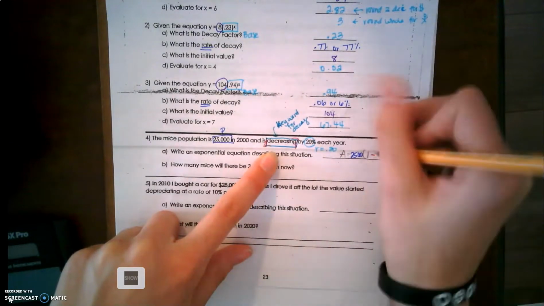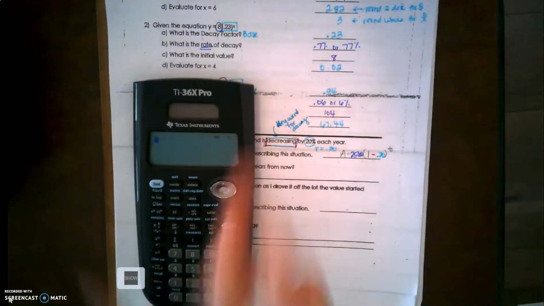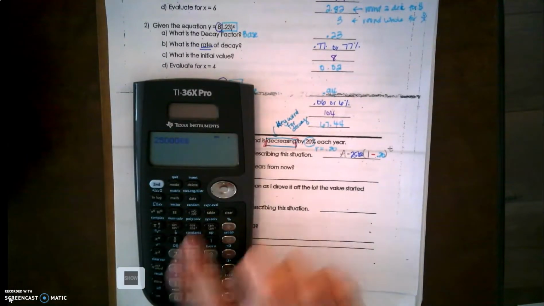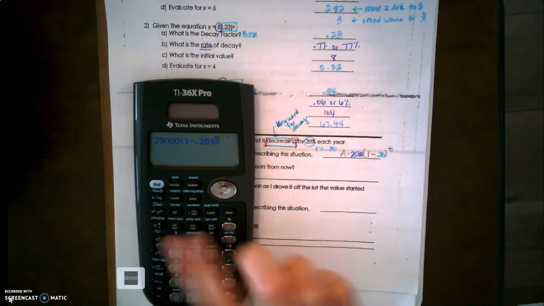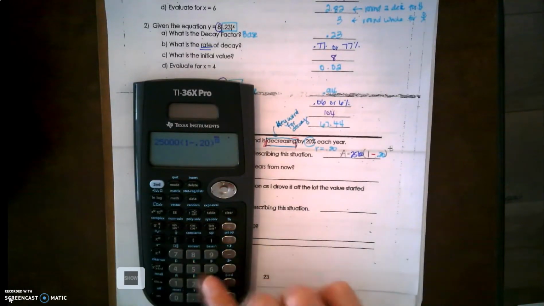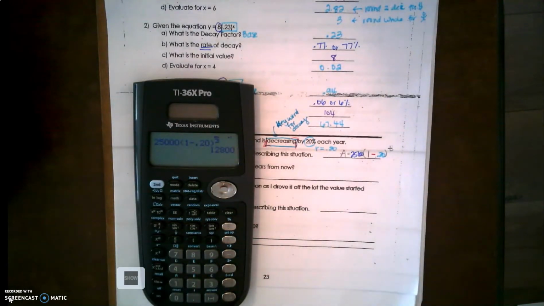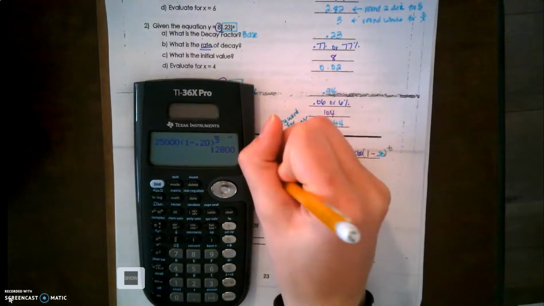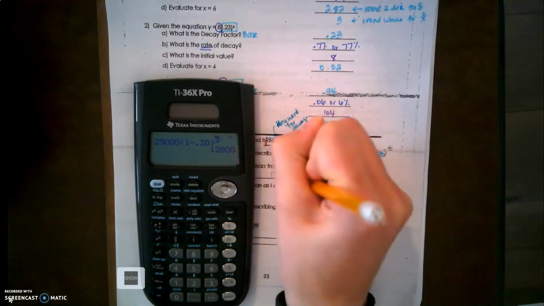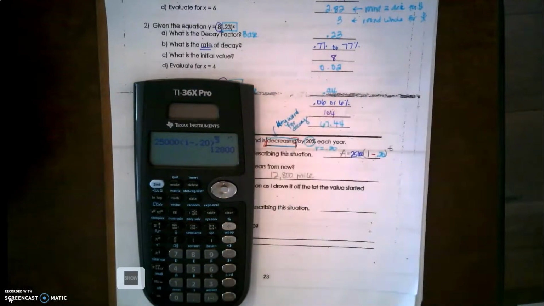And by a rate of 20%, so 0.20. How many mice will there be 3 years from now? So that time is going to be 3 years. Raised to the 3. And that tells us we have 12,800 mice.